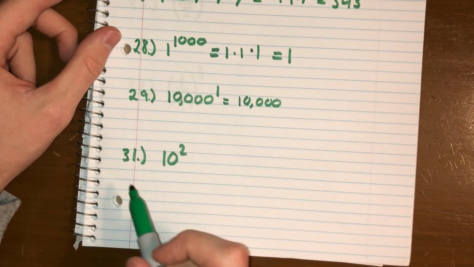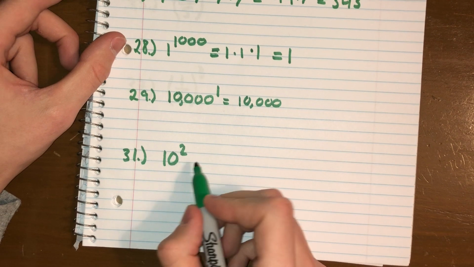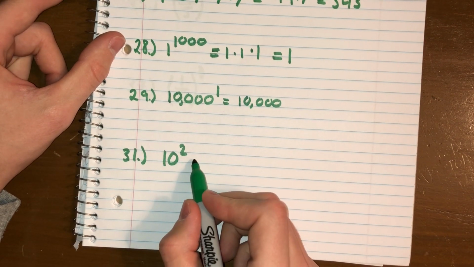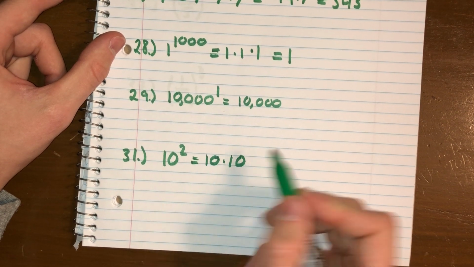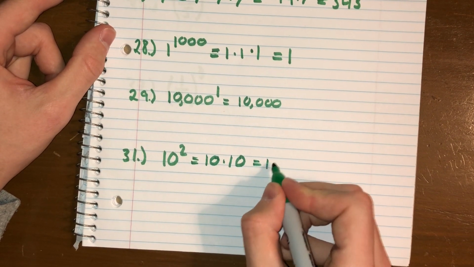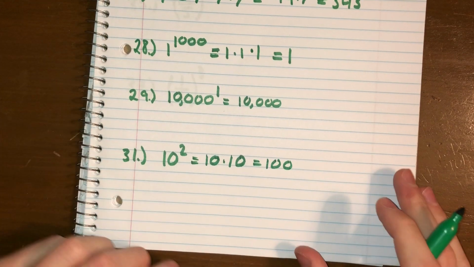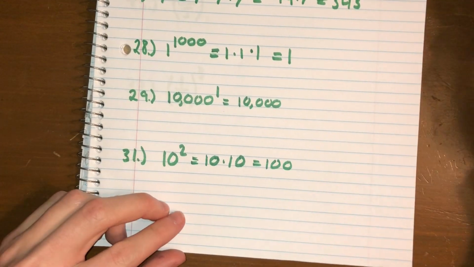And we'll just finish off these exponent examples with another basic. 10 squared, which is equal to 10 times 10, which we know is equal to 100. And that's it for the exponent examples.